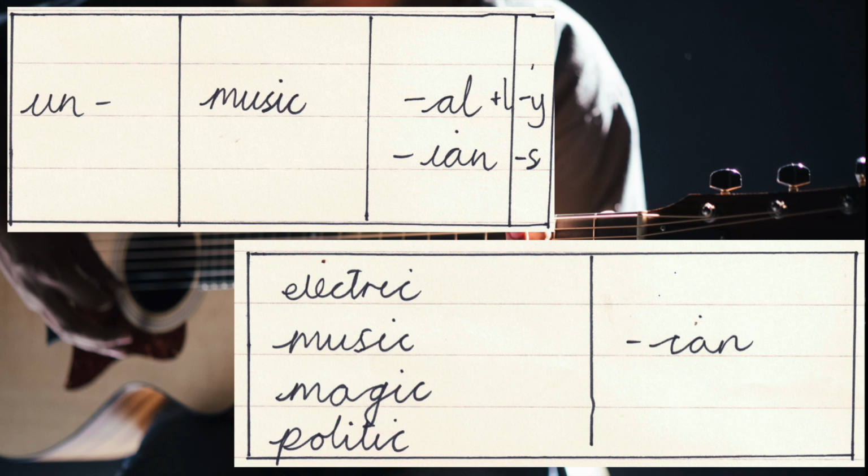Here's how. If we put music into a portal, we can see that the C at the end of this word forms part of the shun in musician. Then we can compare it with other words with the same suffix. It makes sense.